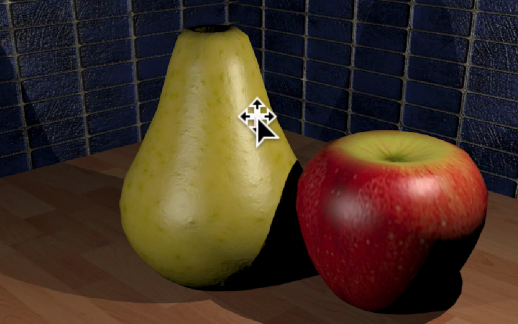Here's a finished version, and we actually put a texture on here where they have little bumps on here, just like a pear would, and little bumps on the apple, just slightly. And by putting light in here and shadows, you could really make a neat scene. What's cool is this is created out of nothing.